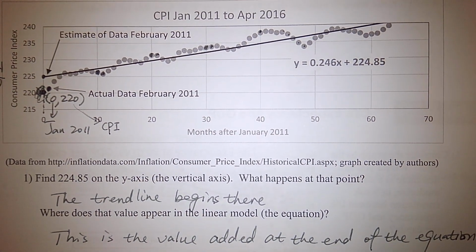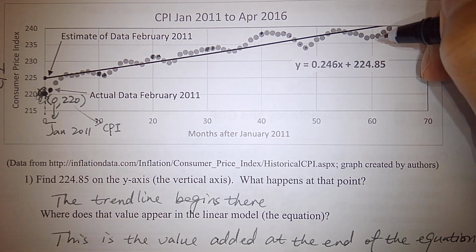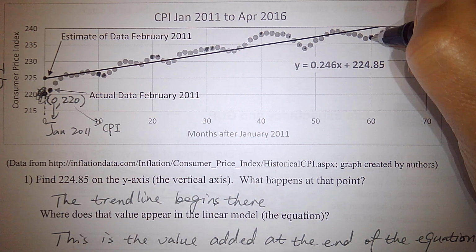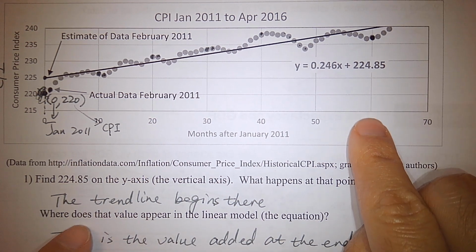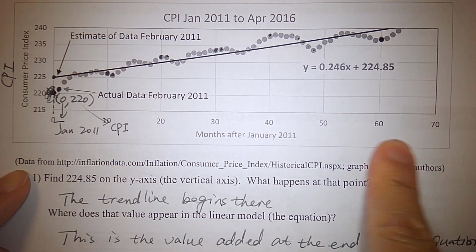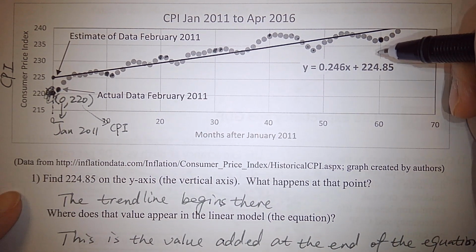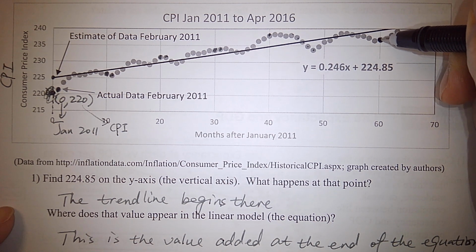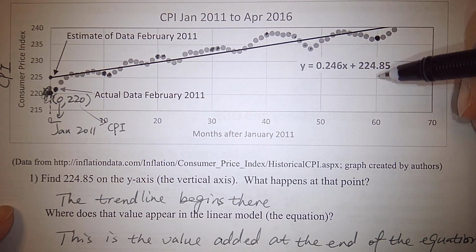Where is the dot? Here. Because the horizontal axis is the x-axis, right? So when x equals 60, the actual point gives us the actual CPI.